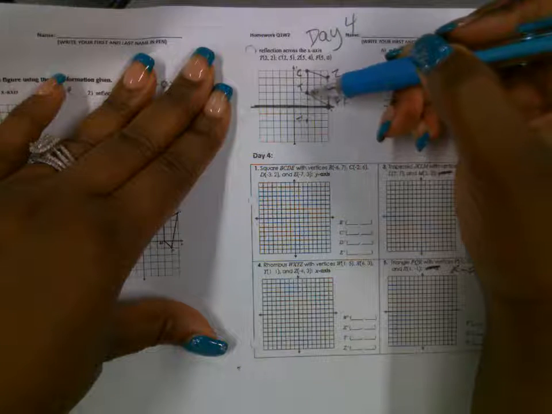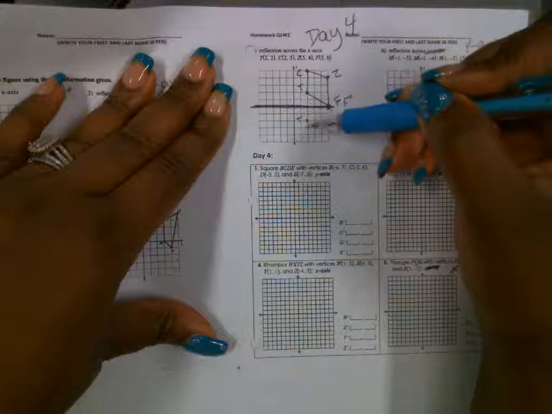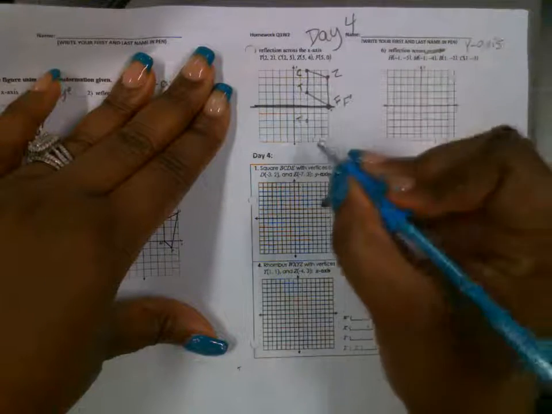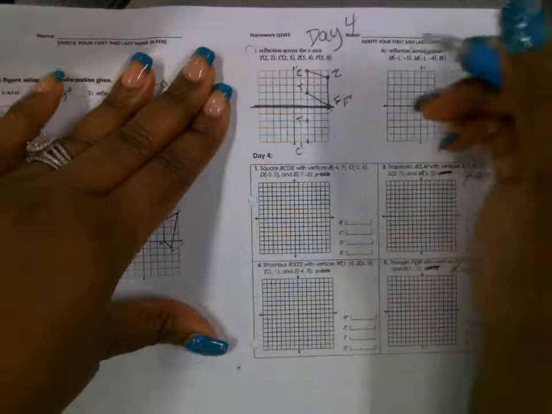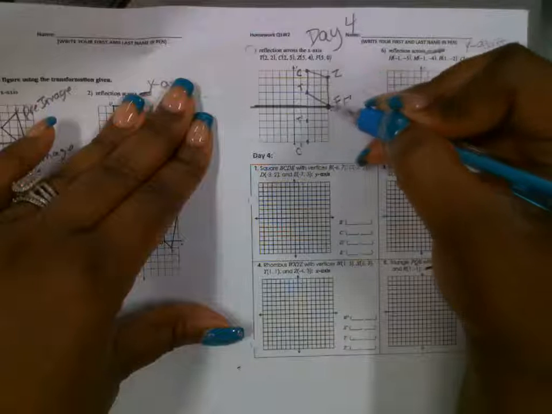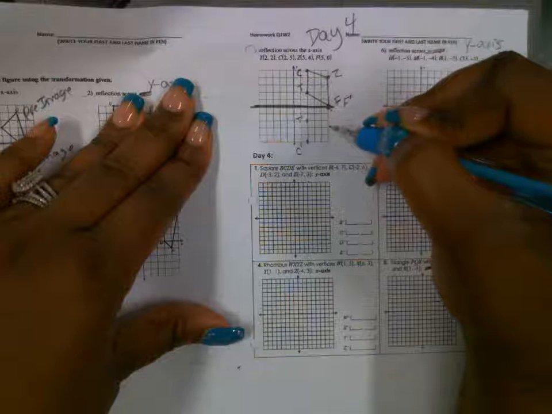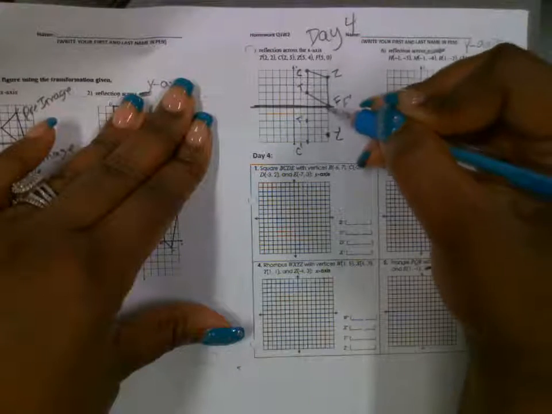C is 5 above, so it's going to be 5 below. And Z is 4 above, so it's going to be 4 below. Z prime.